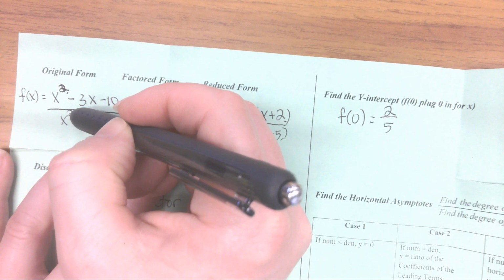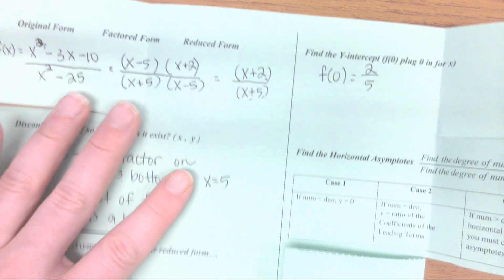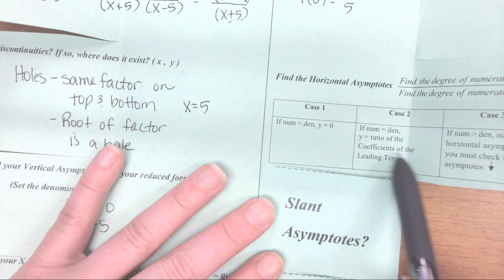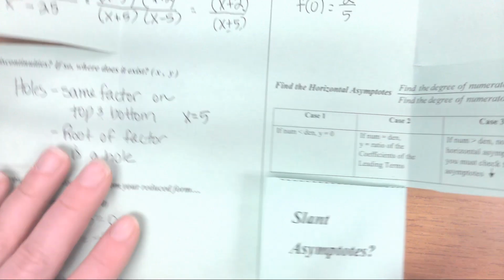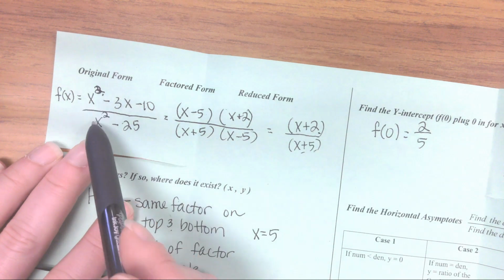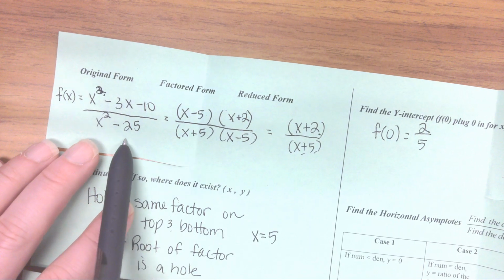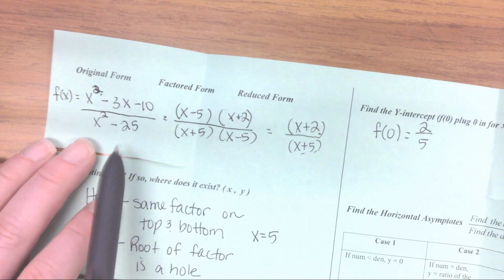They're the same, yes? If the numerator equals the denominator, y equals the ratio of the coefficients of the leading terms. What's the leading coefficient? 1 and 1. 1 divided by 1 is 1. This one would have a horizontal asymptote of y equals 1. Okay, so that's how this chart works.